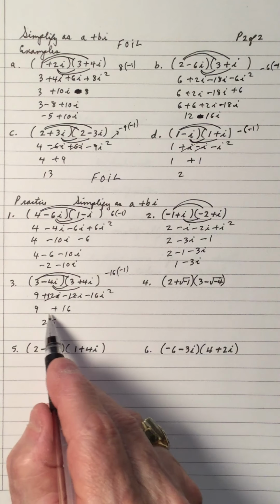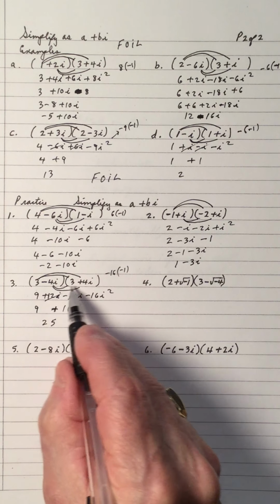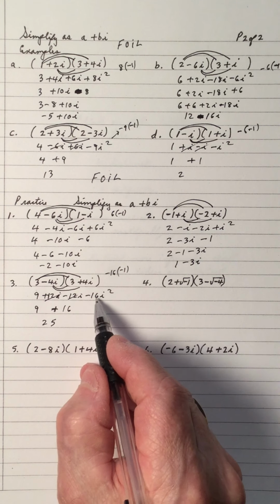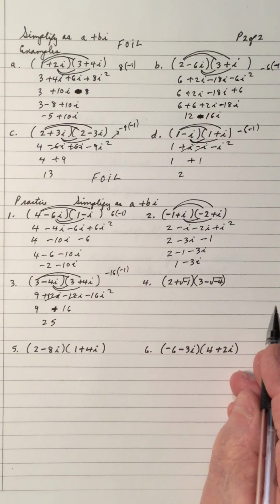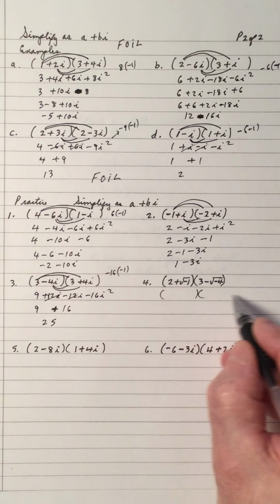Notice it's almost like the difference of two squares, only we got a plus here. Notice? But because i squared is negative 1, that makes this a plus 16, and we have to add. Now, number 4, we should simplify first before we multiply.